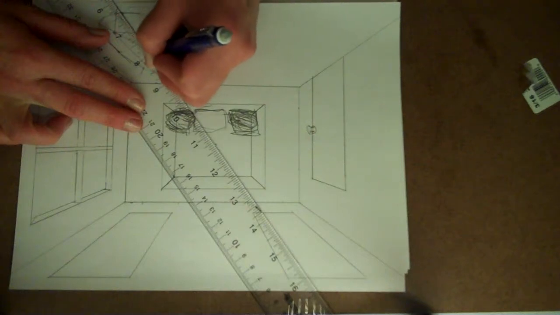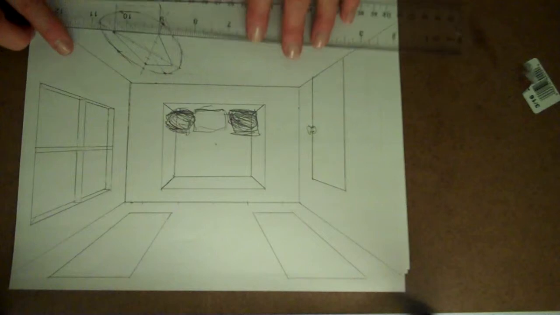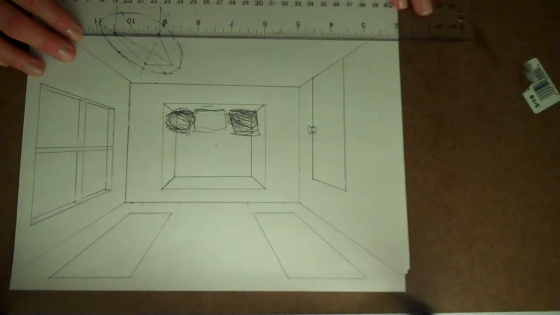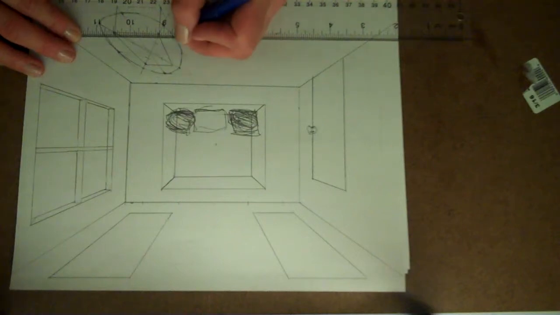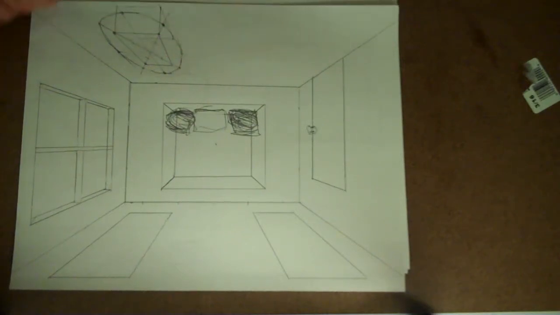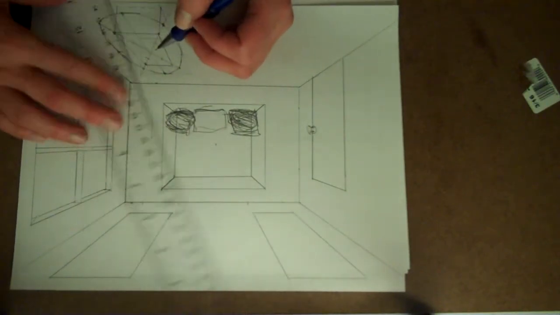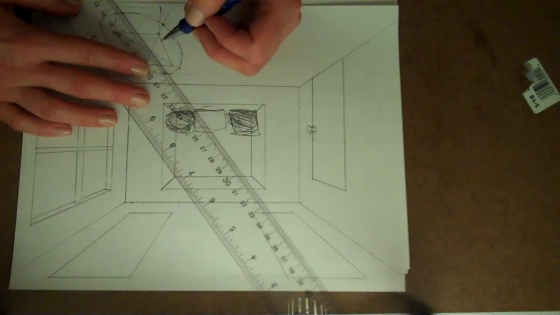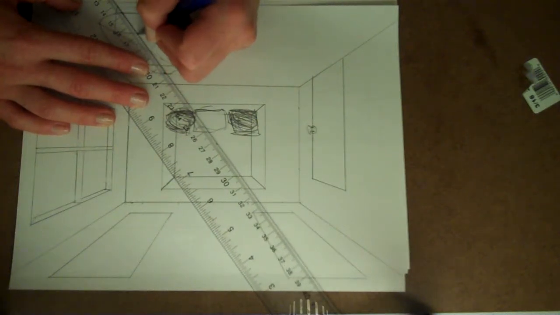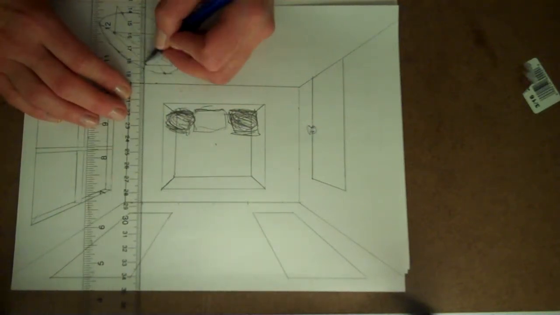Same thing with the other leg. This one's definitely going to be hidden. But based on where the leg I just made ended, which was right about here, my back leg would definitely be hidden.